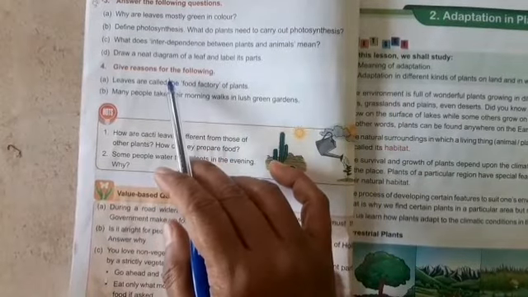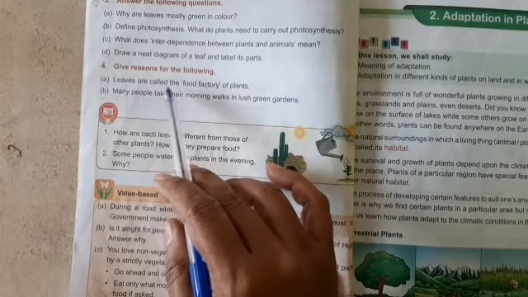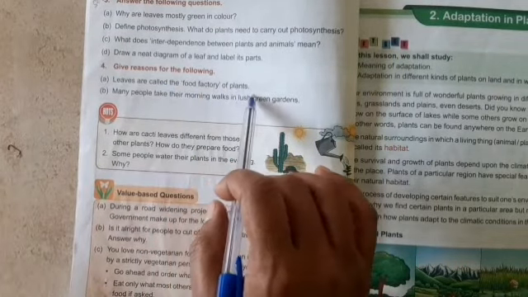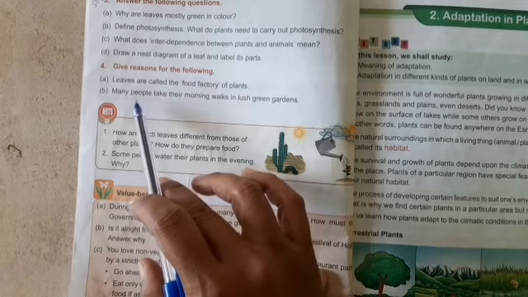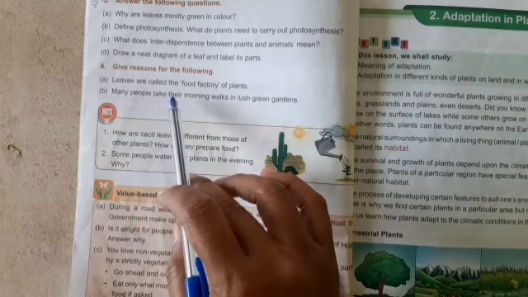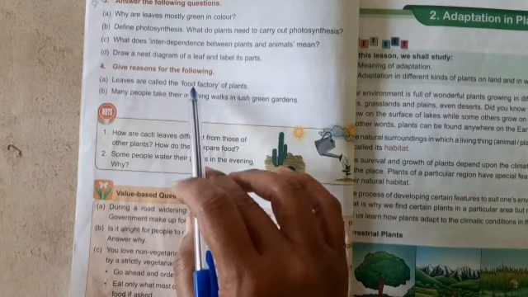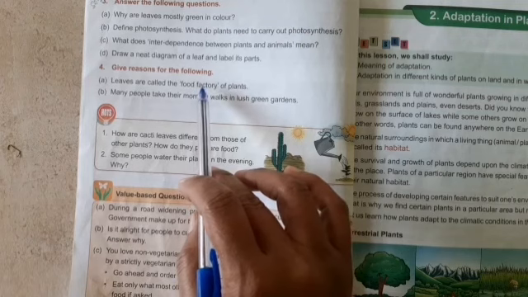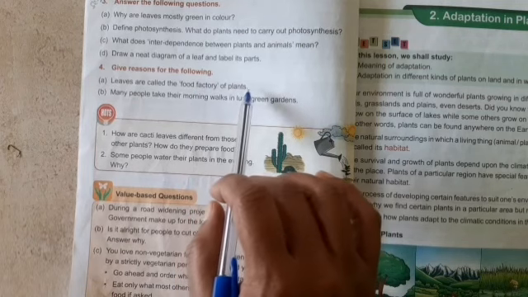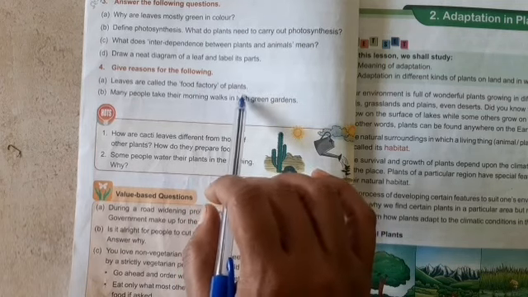Before that, give reason is also there. Okay? Leaves are called the food factory of plants. Why? Because leaves produce food for the plant. So leaves are called the food factory of plants.